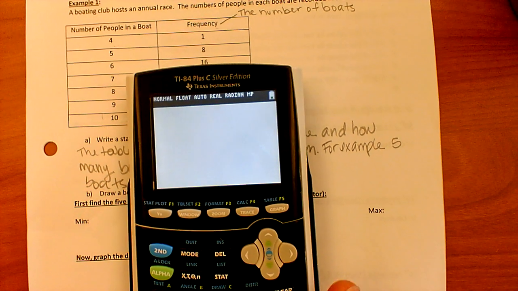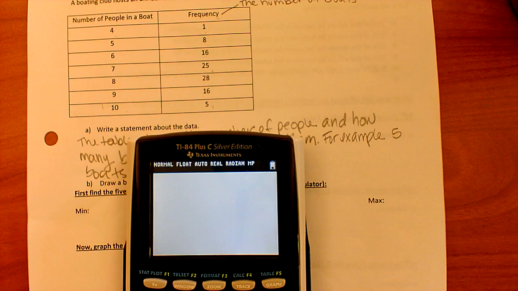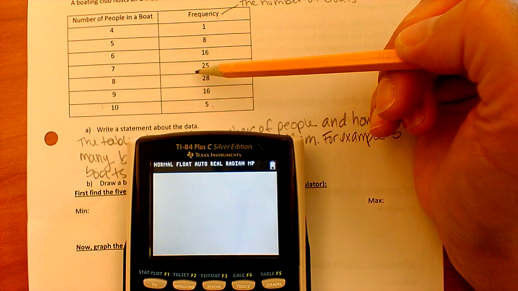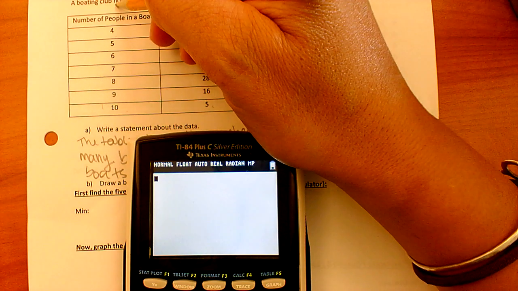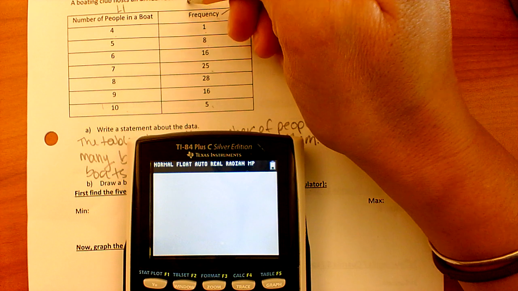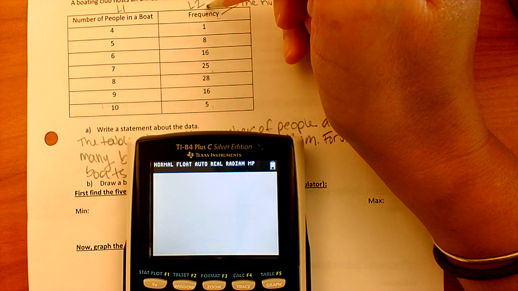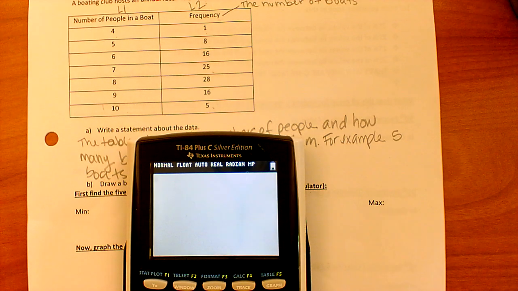And so I'm going to go through the steps with you. You have these steps already, and most of you have taken the formative where you went through these steps. So on your hot pink sheet that I gave you for the calculator steps, we're going to look. This is a frequency table. It is not grouped, so we're going to use just the frequency table. L1 is the number of people in the boat. L2 is the number of boats. L2 is always the frequency. So if you can find what the frequency is, you can find what L2 is.